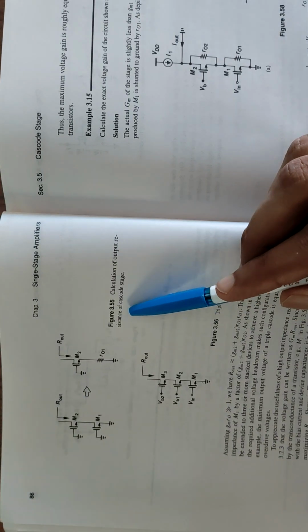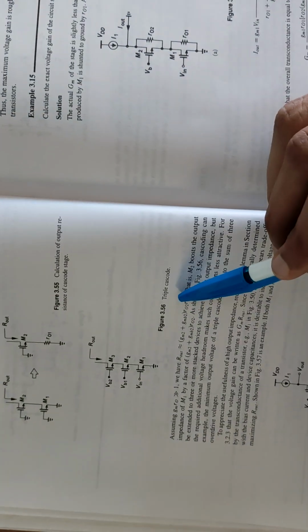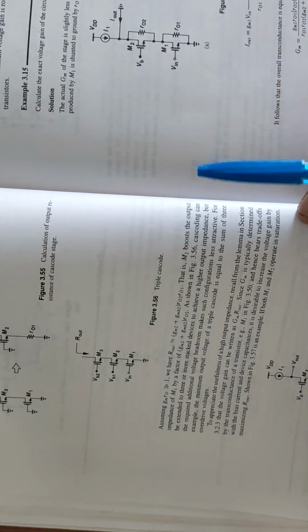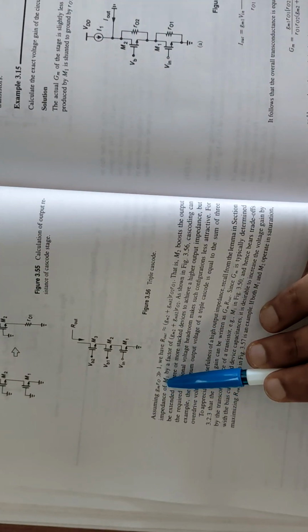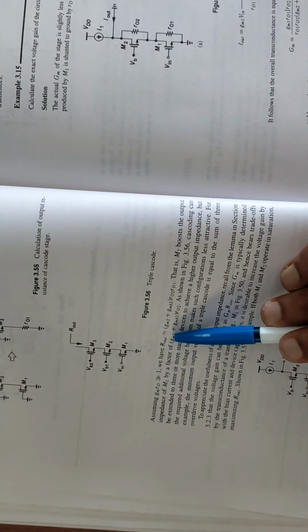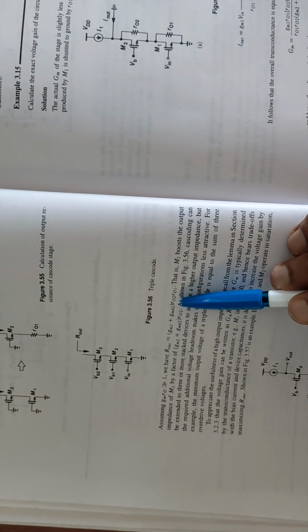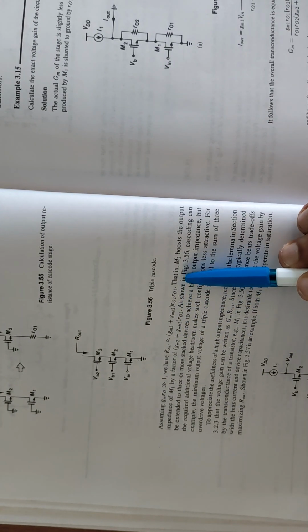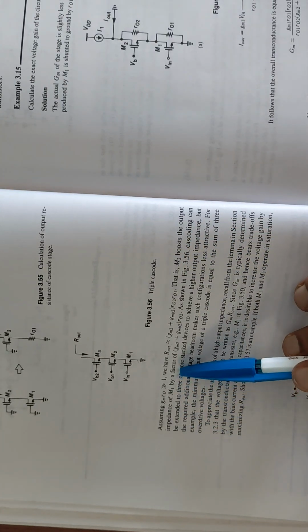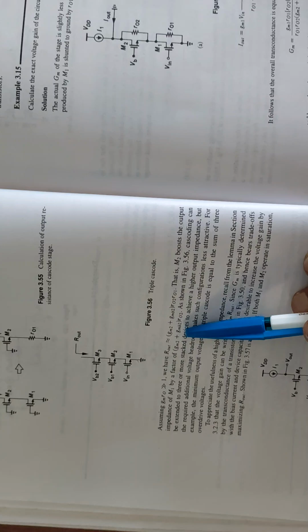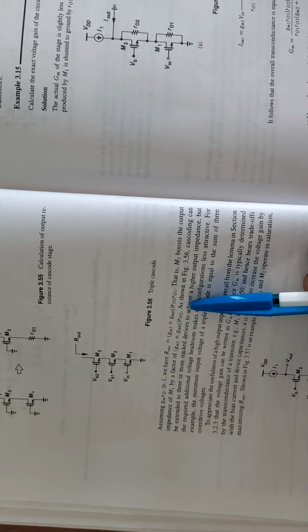Here you can see the figure: calculation of output resistance of cascode stage. Assuming gm rO is much greater than 1, we have Rout approximately (gm2 + gmb2) rO2 rO1, that is, M2 boosts the output impedance of M1 by a factor of (gm2 + gmb2) rO2.